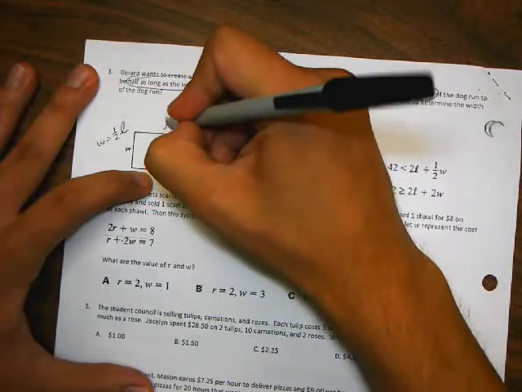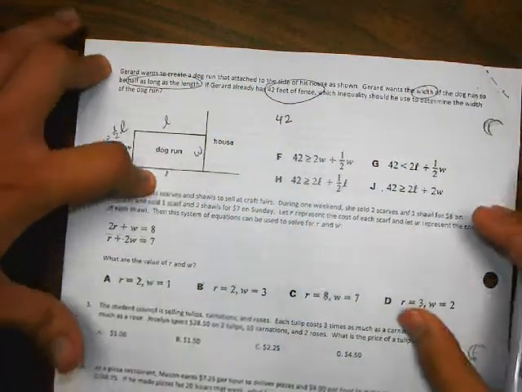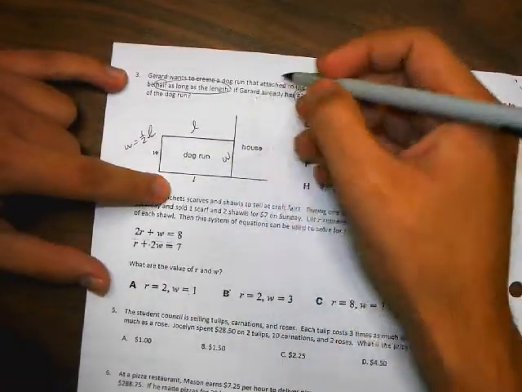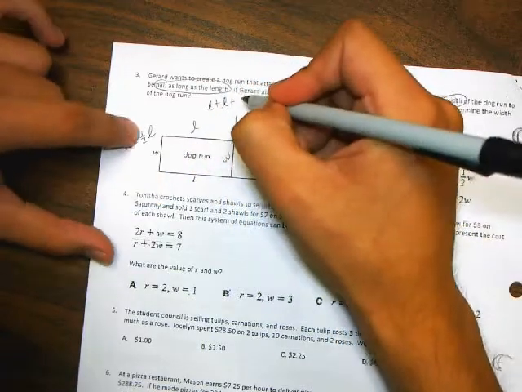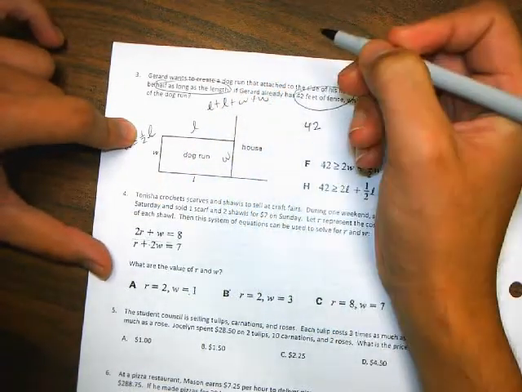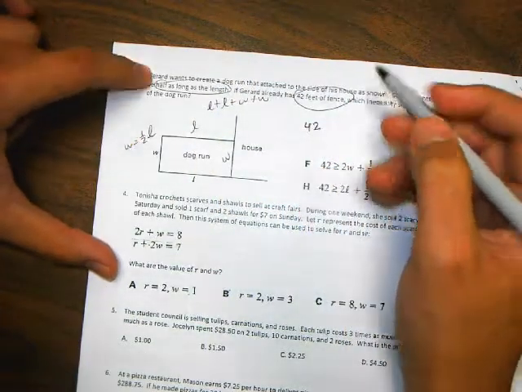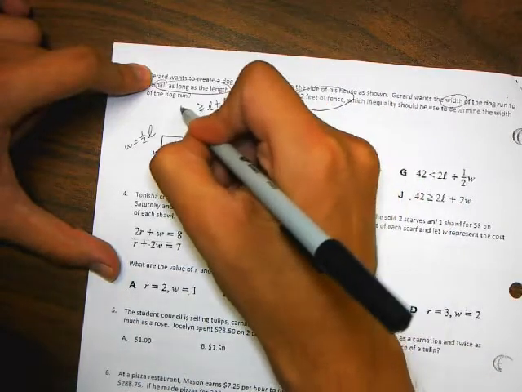If we add all the sides together, it'll be L plus L plus W plus W, and we have 42 to work with. So this needs to be less than or equal to 42.